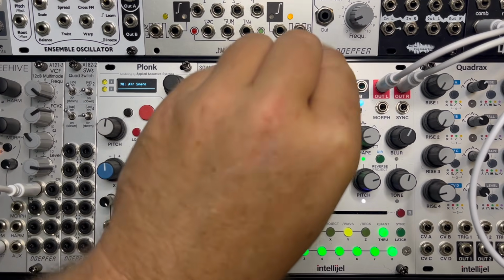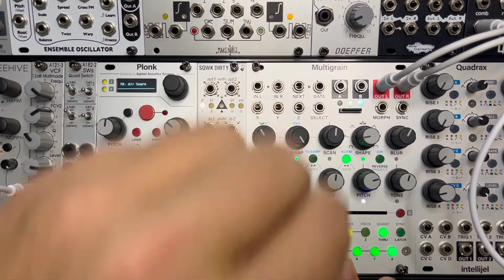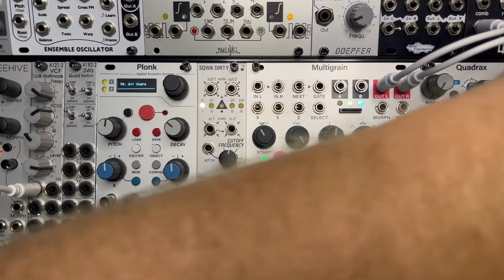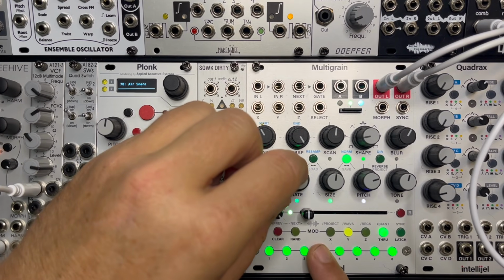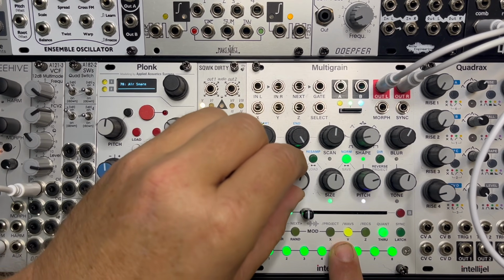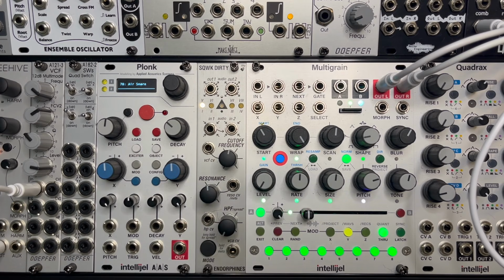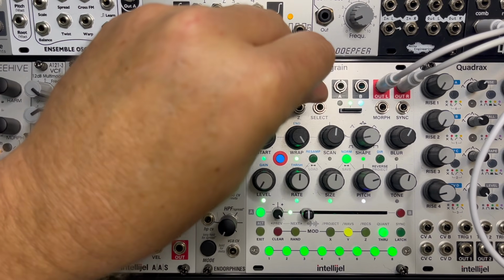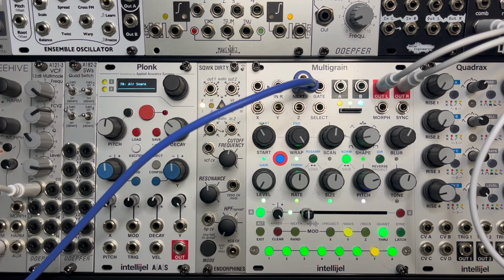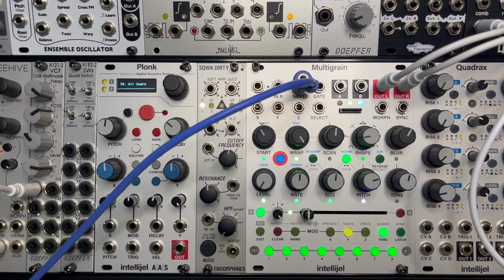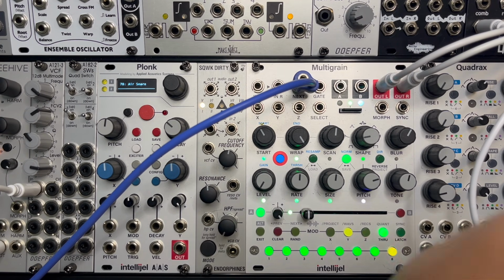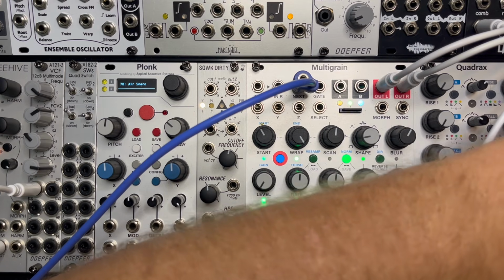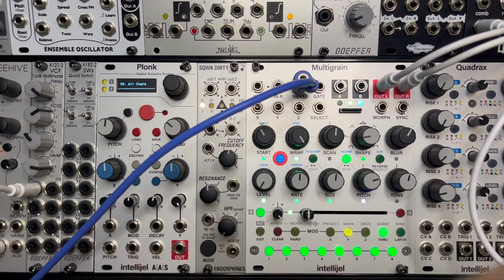And we could go back and maybe adjust the rate on some of them. Let's try that. But it's still kind of basic.